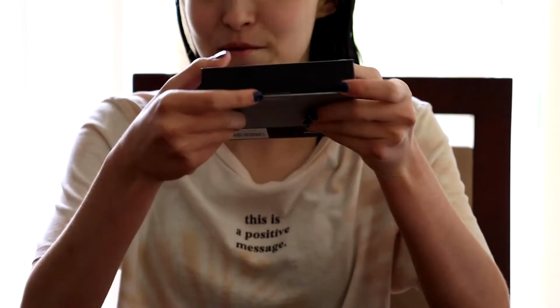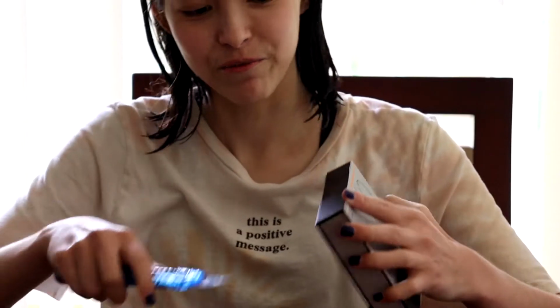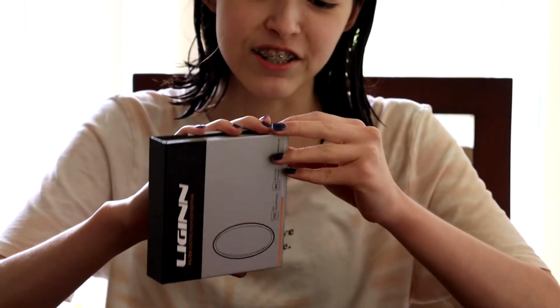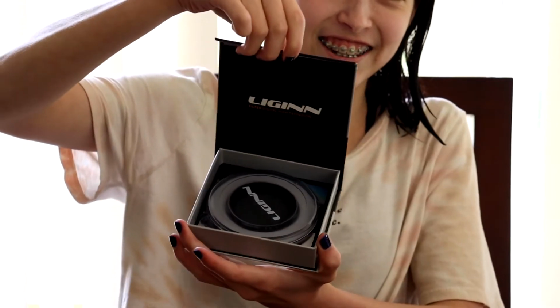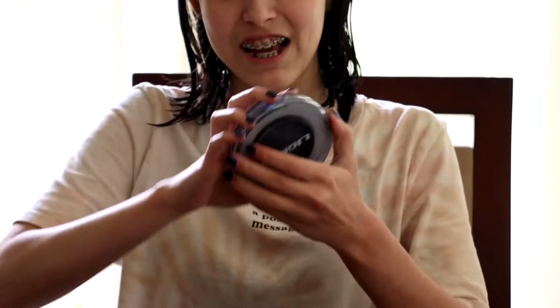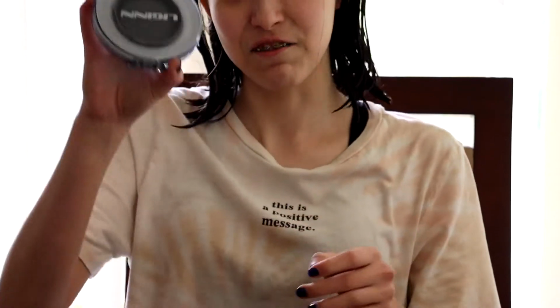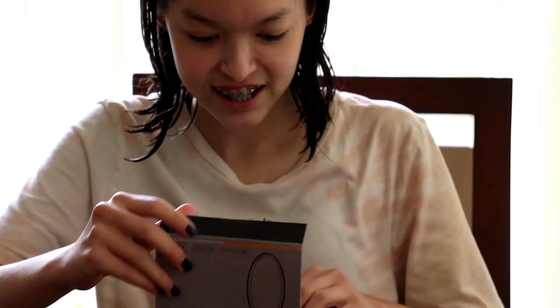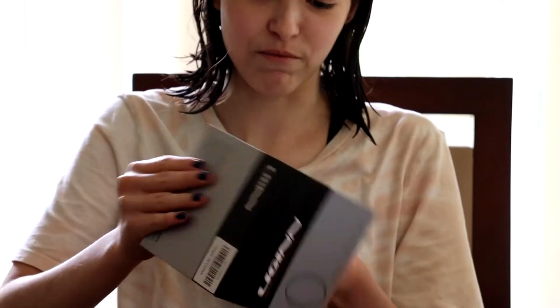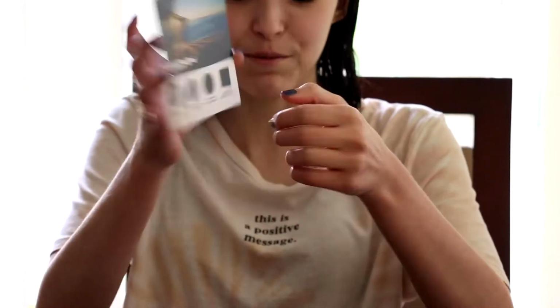There's a sticker on the back, so I'm just going to run the cutter through there. And if this isn't what I was looking for, thankfully Amazon has a returning policy. This is the inside. It comes in its own little plastic case. Here comes the ND filter, and it is 55 millimeters.